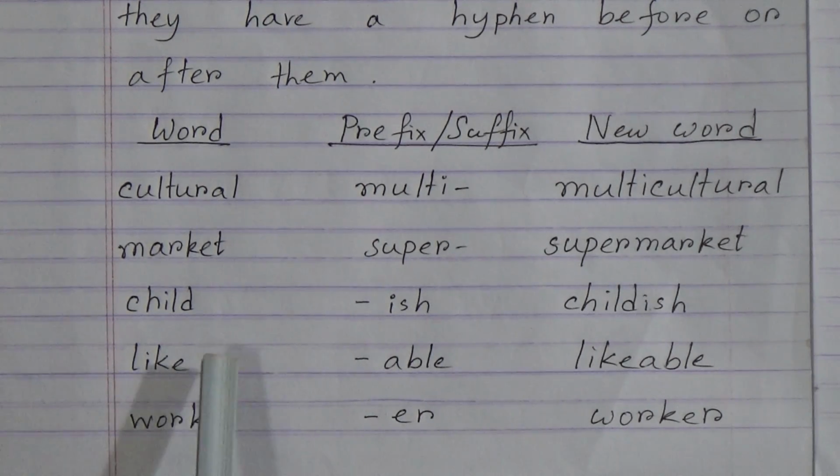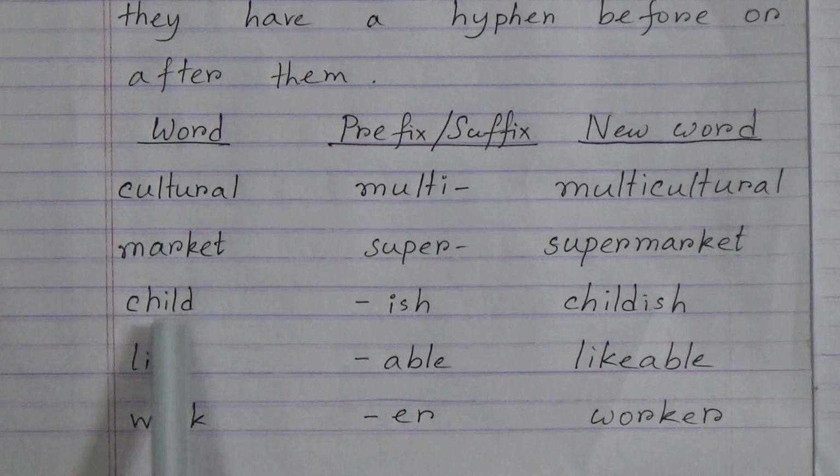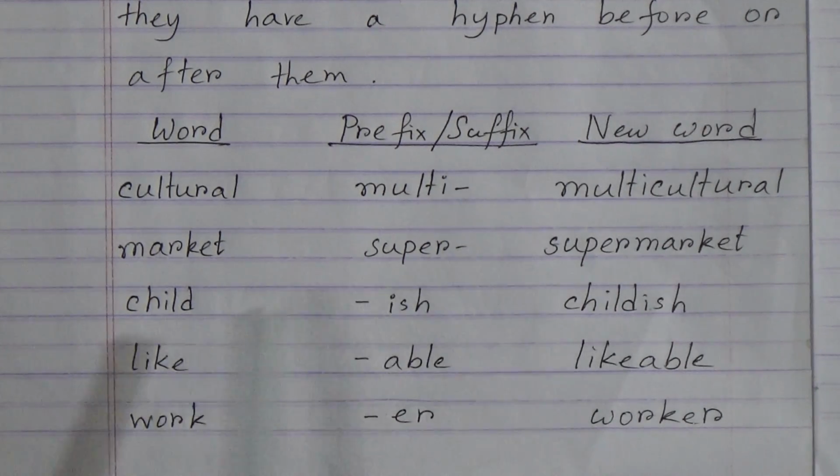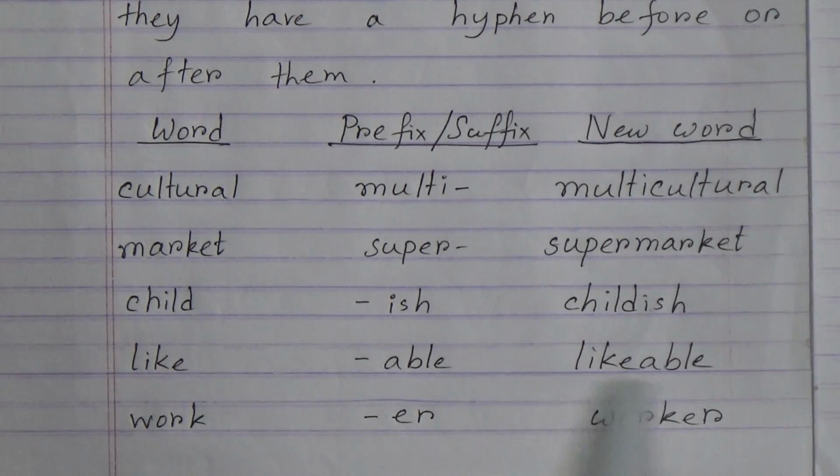For example, see, child is a noun, but the new word childish is an adjective. Again, like is a verb, but when we add the suffix able with it, it becomes likeable, which is another adjective. Again, work is a verb, but when we add the suffix with it, it becomes worker, which is a noun. Let's look at some exercises which will be your homework.